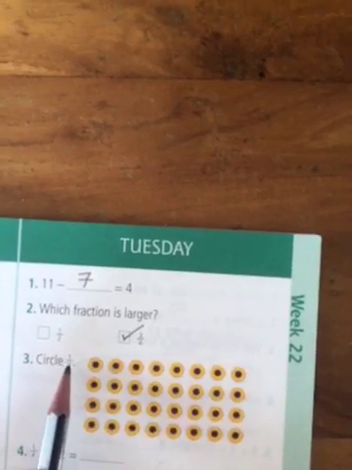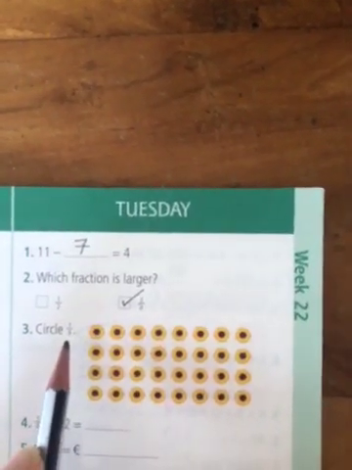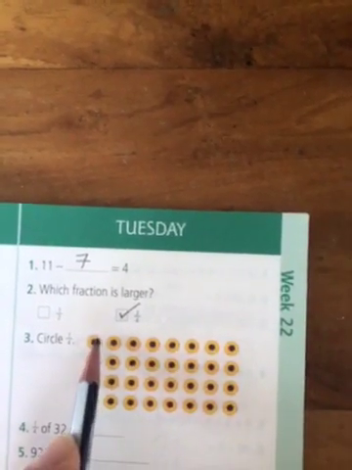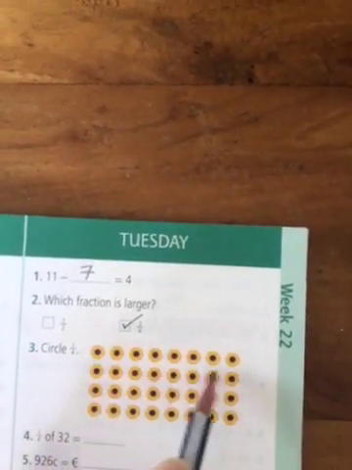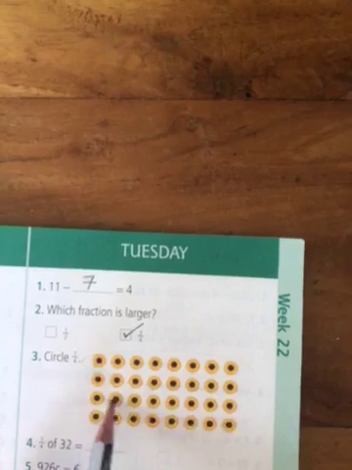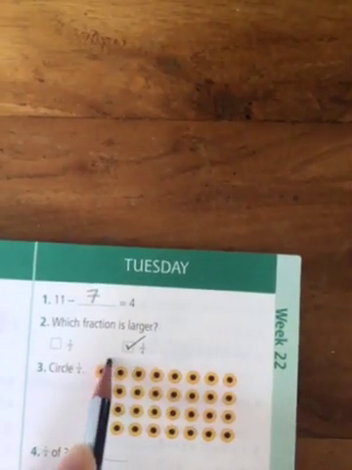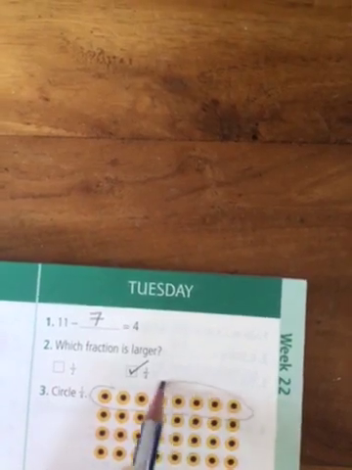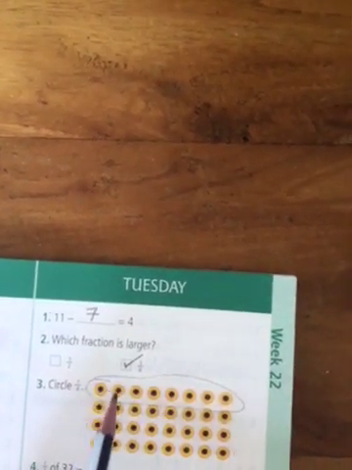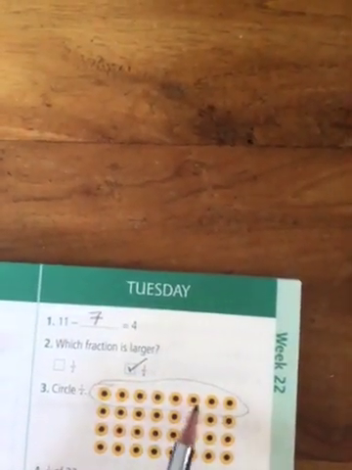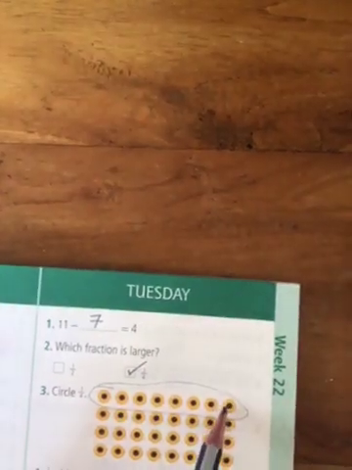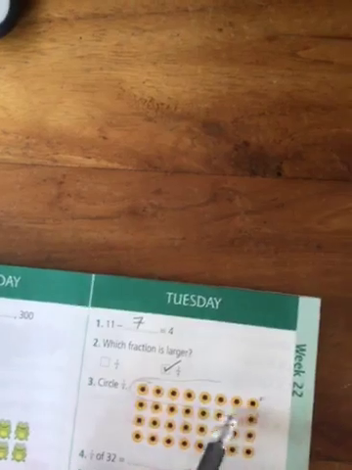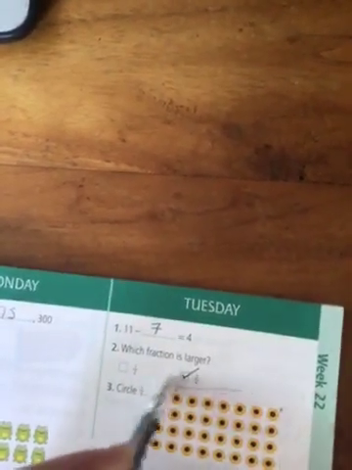Now it says circle a quarter. So if I'm dividing something into a quarter, I'm dividing it into 4 equal groups. So straight away I can see an easy way because I have 4 lines of dots. So if I take one of those lines of dots, that would be a quarter. And it would have 1, 2, 3, 4, 5, 6, 7, 8.